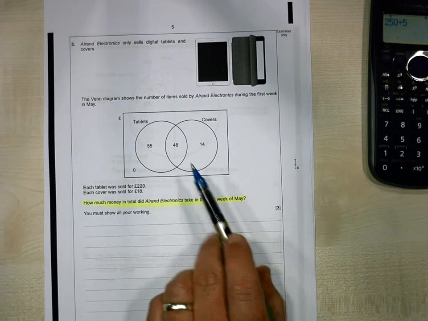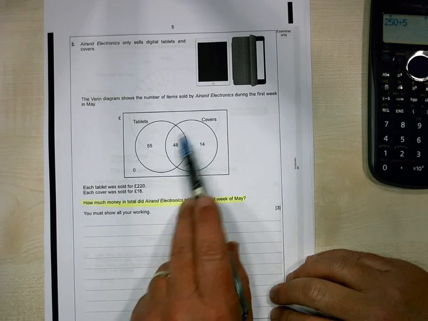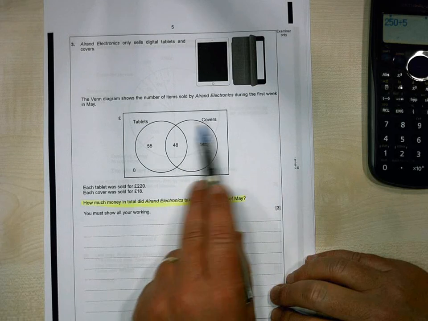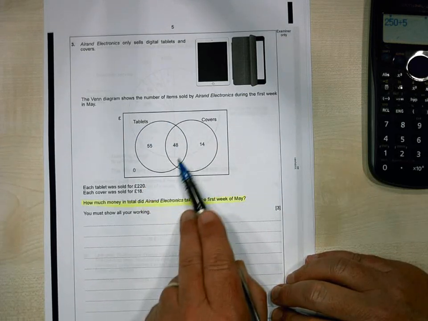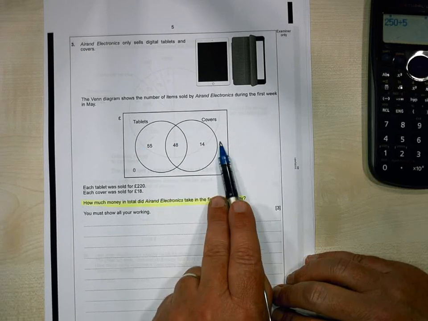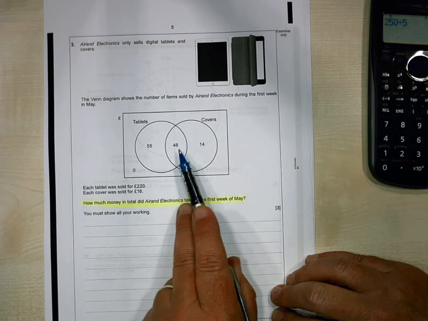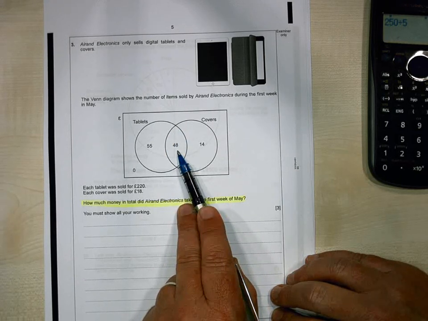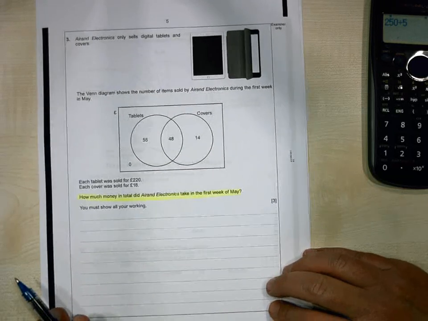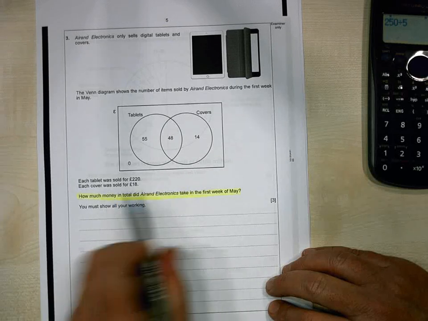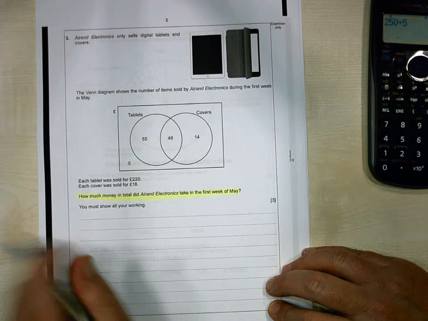So you need to understand how a Venn diagram works. We can see here that we've got 2 overlapping circles. This circle represents all the tablets sold. This circle represents all the covers sold. And the overlap are tablets and covers. So if we want to work out the total cost, there are different ways of doing it, but the most common way I saw last autumn was, first of all, deal with tablets only.